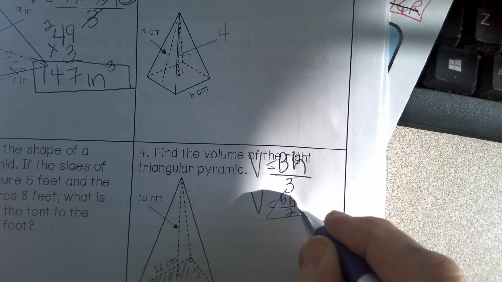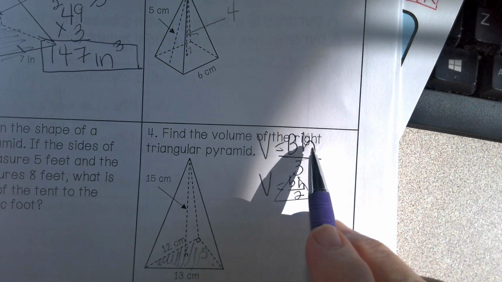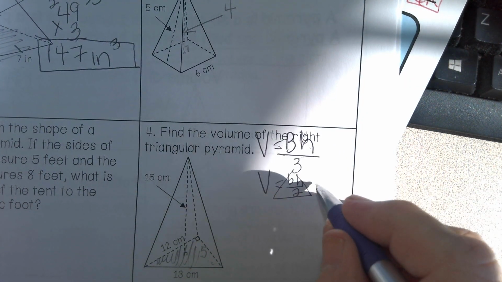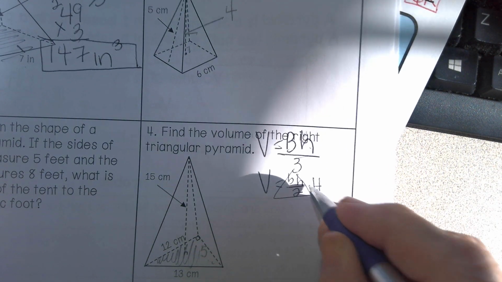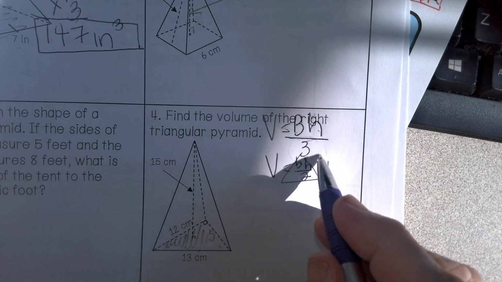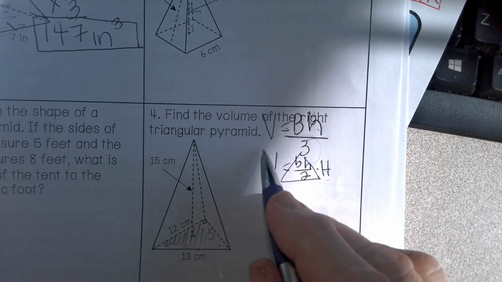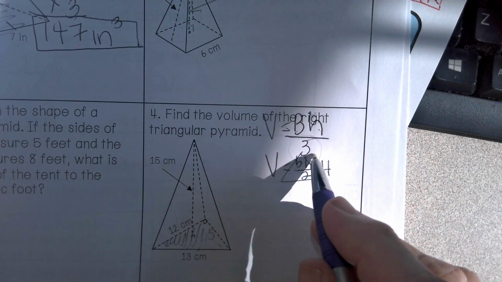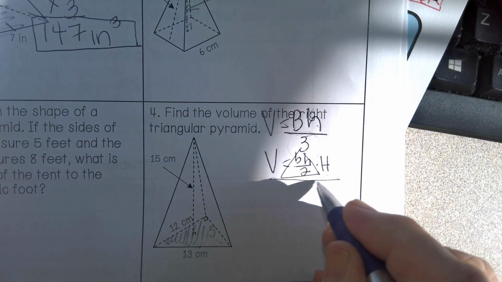That's for my triangular base times the height. I usually change it to a capital. You don't have to. Times the height of my pyramid. But the formula says I still have to do what? Divide by 3.